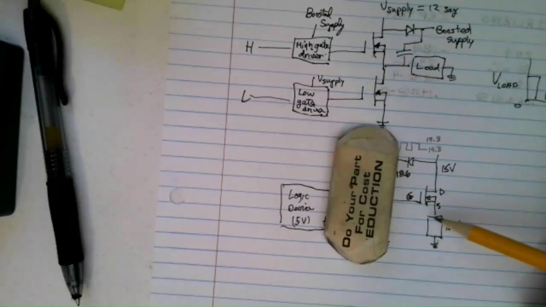So again, it's not just sufficient that you have VGS exceeding the threshold for the part. You have to turn it on pretty well to be able to get a lot of current through it, which you would if you were driving like a 15 amp motor, let's say.